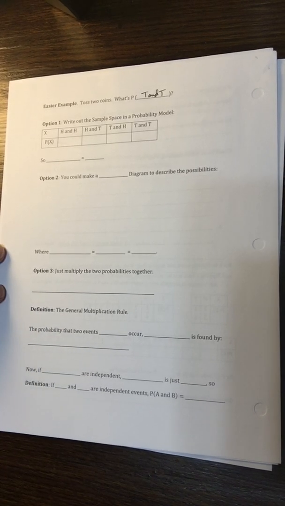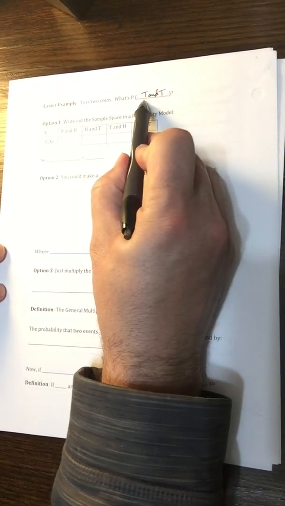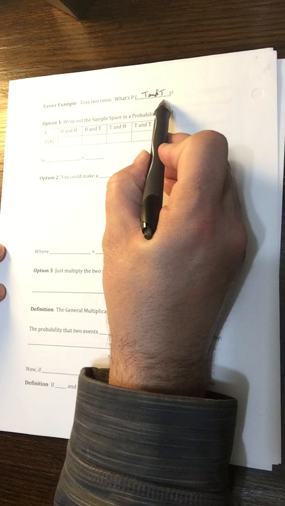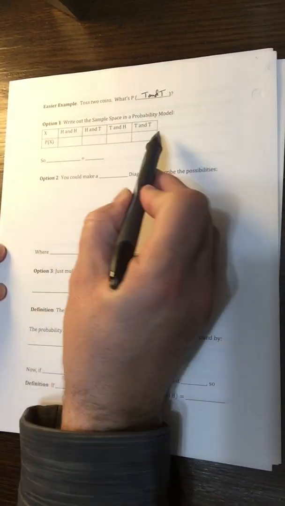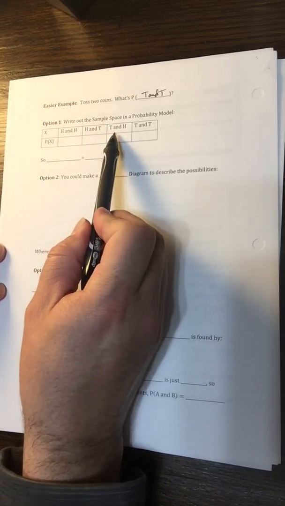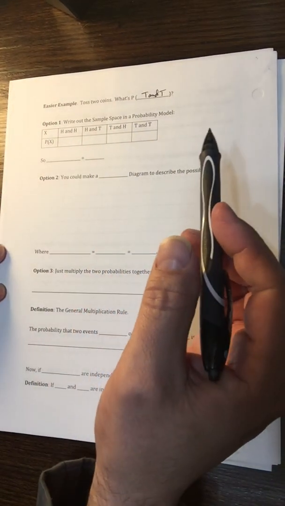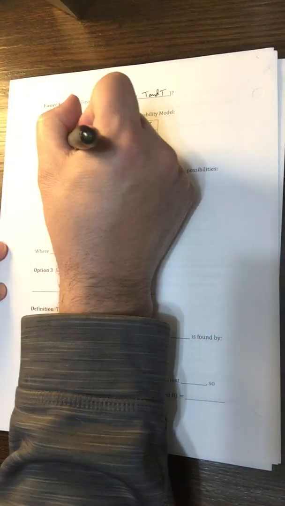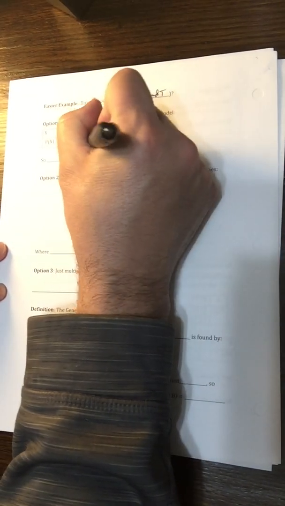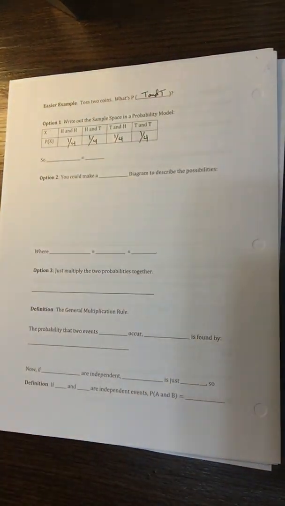Okay, write out the sample space and probability model. Well, there's four things that could happen, right? For the first event, there's two options, heads or tails. For the second event, there's two options, heads or tails, and 2 times 2 is 4, and here they are. I could get heads and heads, or heads and tails, or tails and heads, or tails and tails. Since there are 4 different possibilities, and every one of them is equally likely, the probability for each one of them is 1/4. So that's my complete probability model.